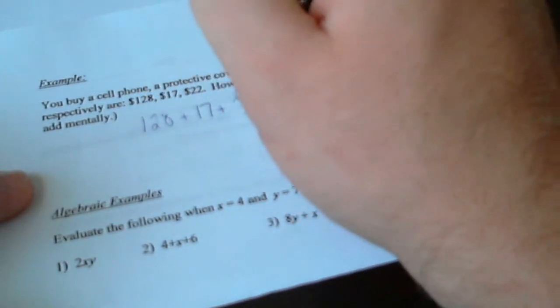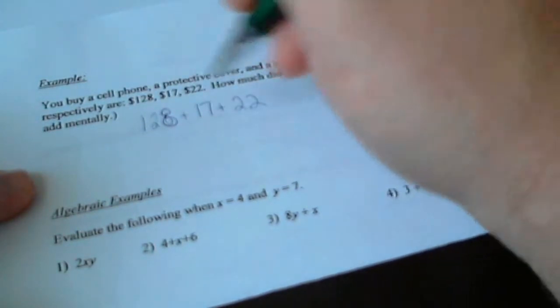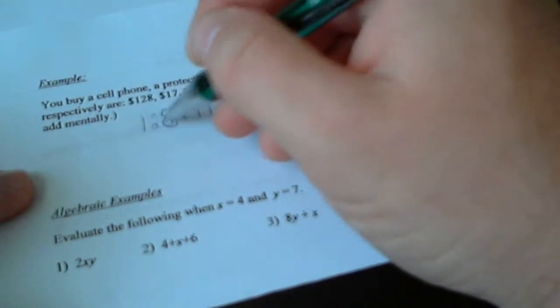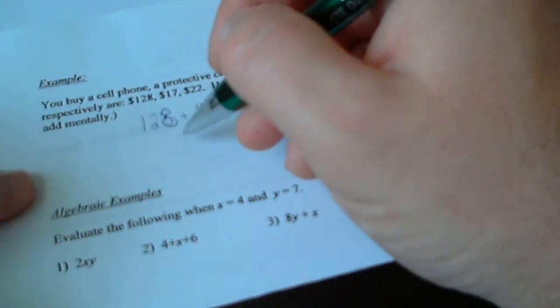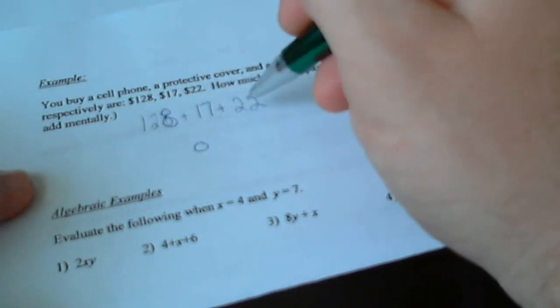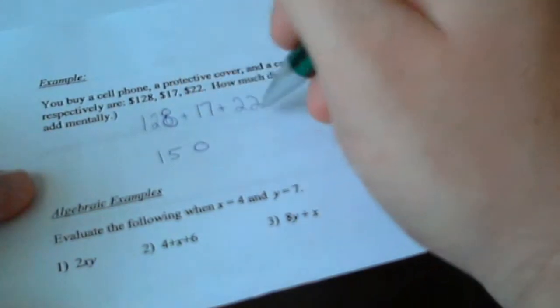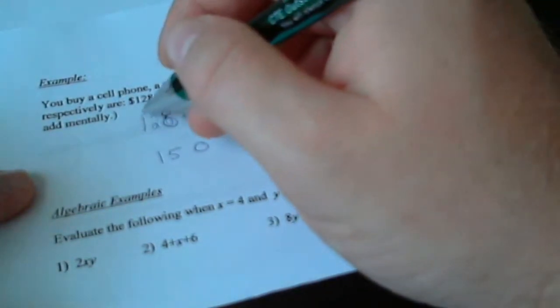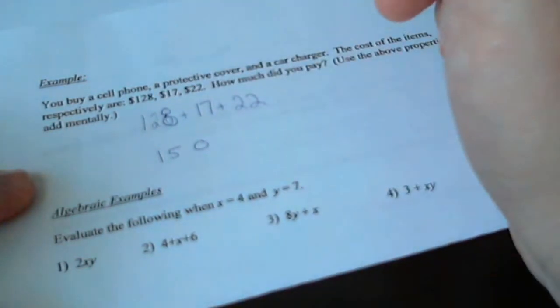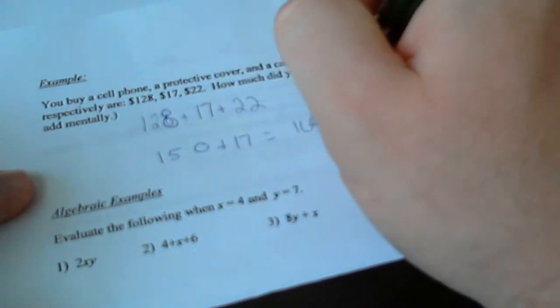Now watch this. 128 plus 17 plus 22. We already discussed the fact that it doesn't matter what order I add those in. So what I'm going to do is move the numbers around so that I can do this in my head very easily. 22 and 128. Now I notice that 2 plus 8 is going to give me a number that ends in a 0. 128 plus 22 will give me 150. It was real easy to do that in my head because I knew 2 and 8 would give me a 0, and I just had to add the 2 and the 2 and get the 1 from this 8 plus 2, which was 10. Let's add the 17 and get $167.